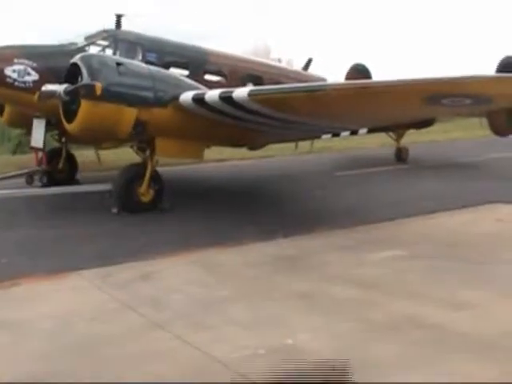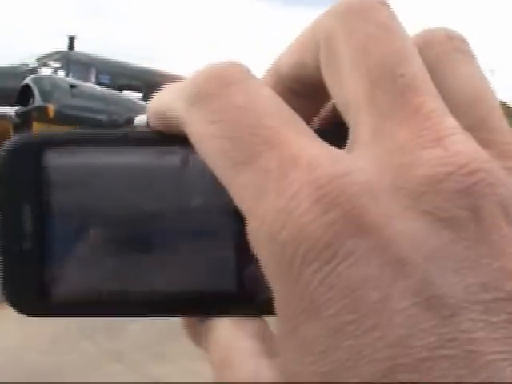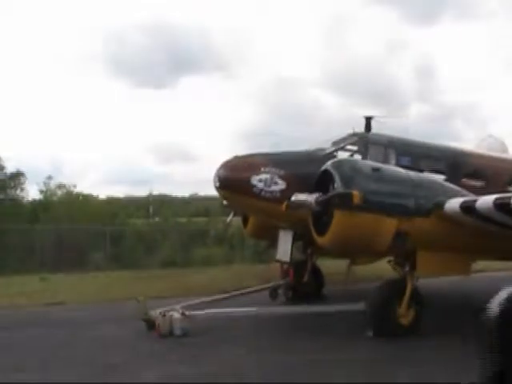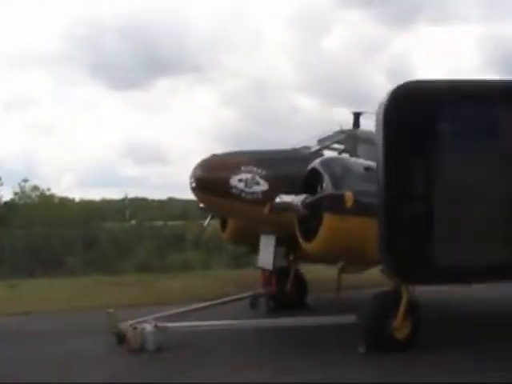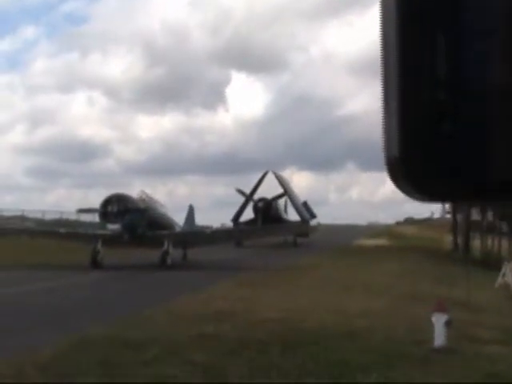So all we have to do now is activate our camera. We'll do that with the hardware button on the side. And we'll take a picture of some great nose art on this C-45. One picture there, and you can see the wings folded up on a Corsair up on the hill. We'll take a picture of that great old plane.